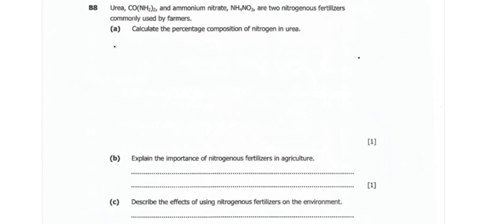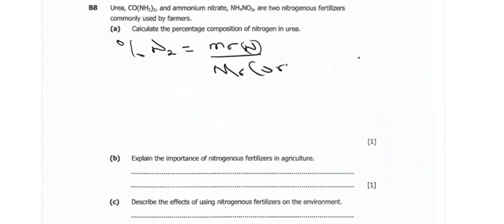So we know that percentage composition of a substance, for example here nitrogen in urea, that is N2, is equal to the molar mass of it over the molar mass of the compound. In this case, the compound is urea, times 100%.